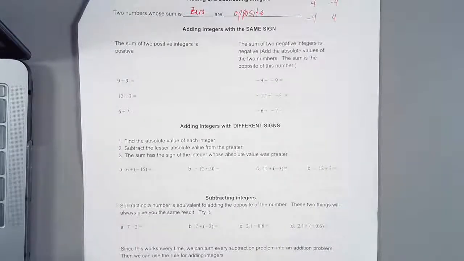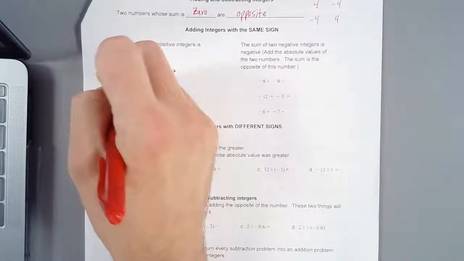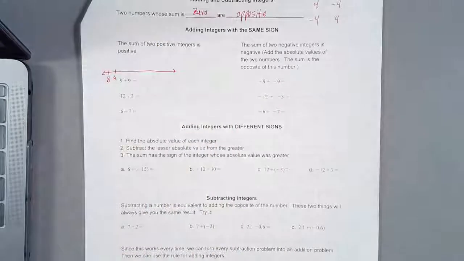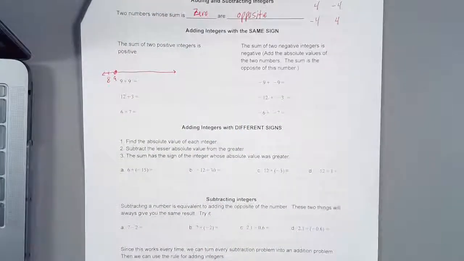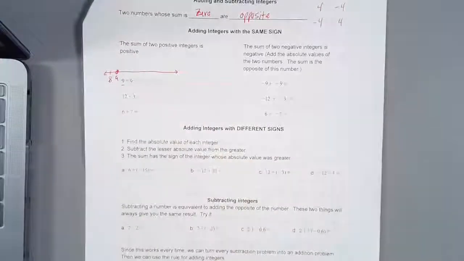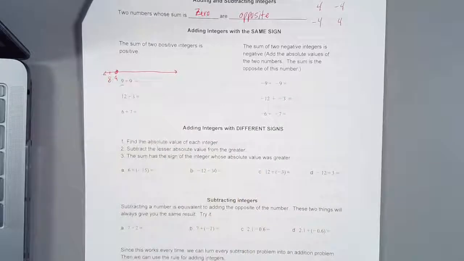If we think about this as a number line problem, so I'm here at 9. Now remember, I can start a number line wherever I want. That first number is where I start, and then this plus 9 is telling me go right 9 units.